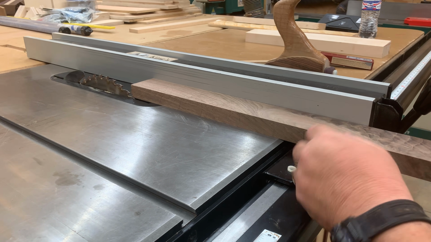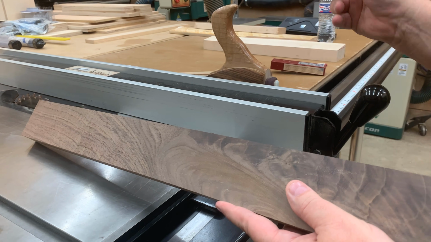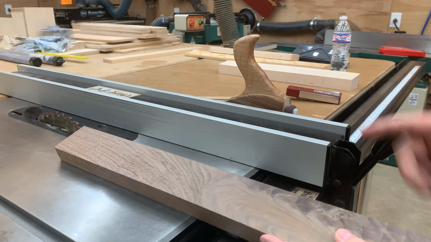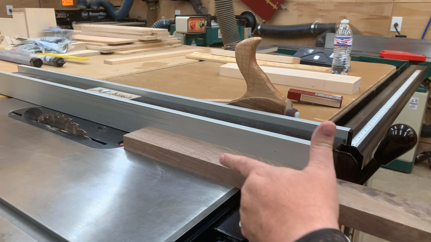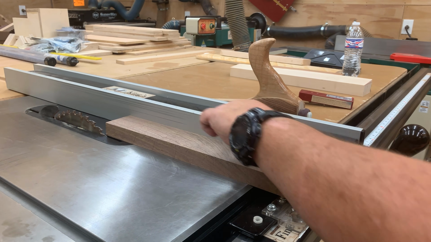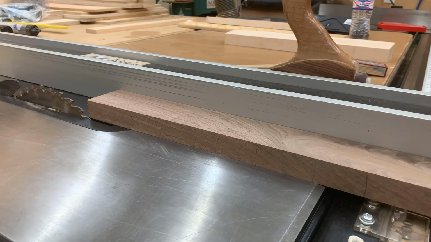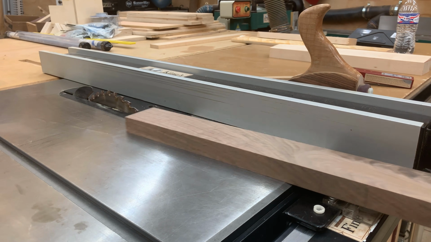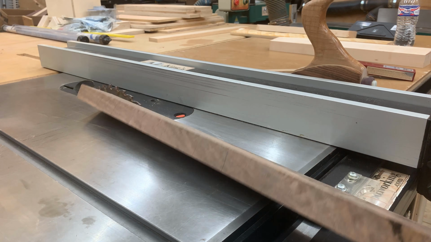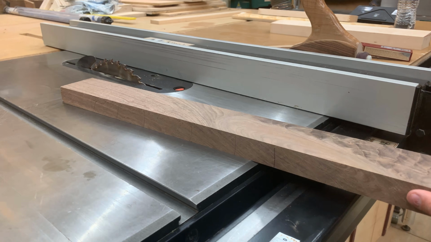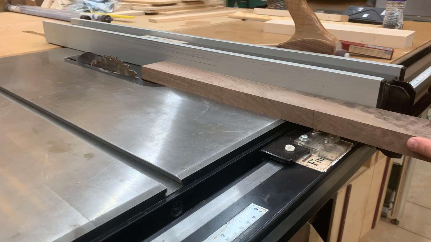When I rip this here, this edge that I jointed a few minutes ago becomes my reference edge, and this becomes my reference surface. So by putting this here and sending it through the saw, that's going to make this piece of wood such that this edge is parallel to this edge after it comes through. And then I'm going to have a piece of wood that's perfectly square and perfectly parallel on both sides and ready for woodworking.